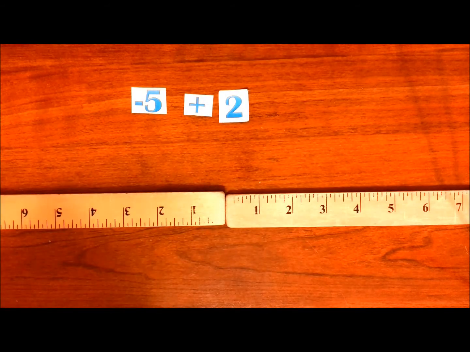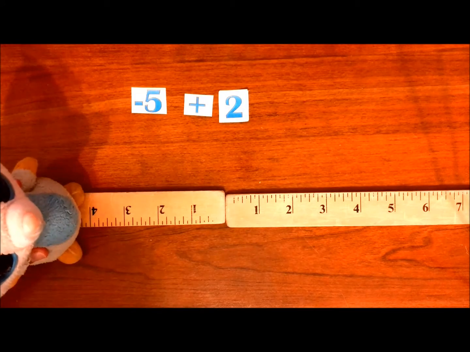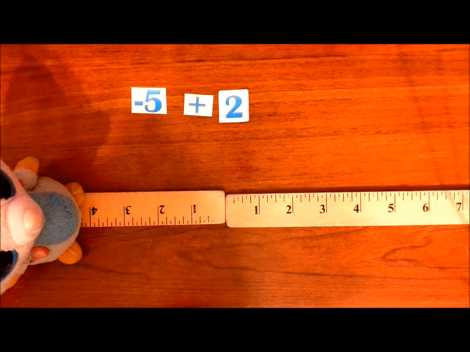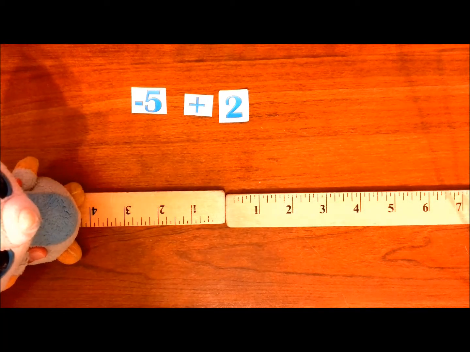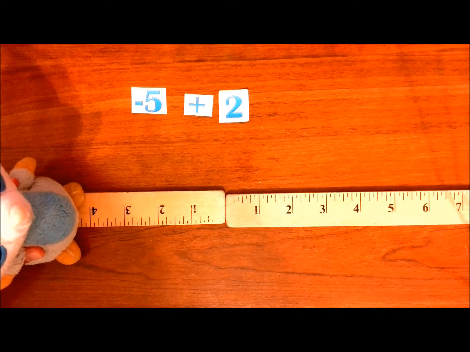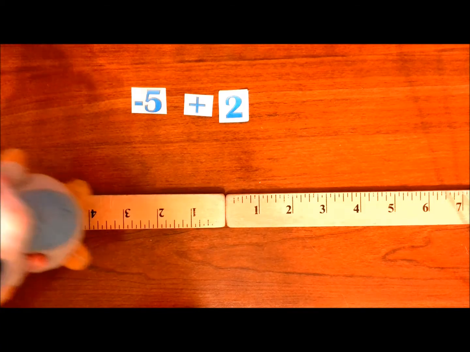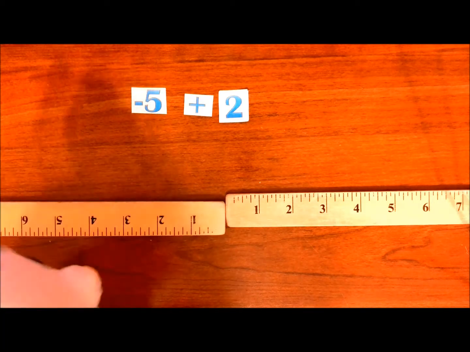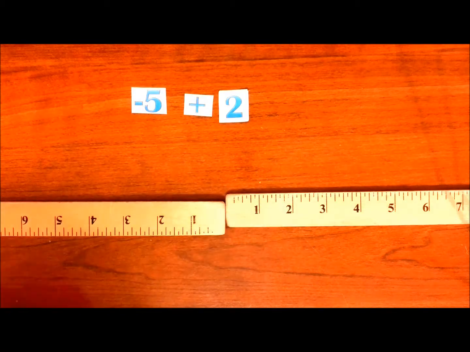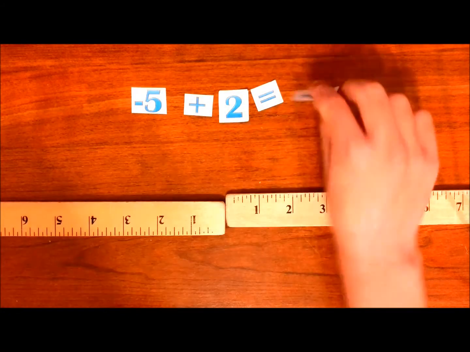So Michigan will be at -5. She's going to look forward. She is going to look towards positive infinity because of the plus sign, because she is adding using addition. Then she's going to move forward from her perspective 2 steps because 2 is positive. 1, 2. She sees where she lands at, and it is at -3.